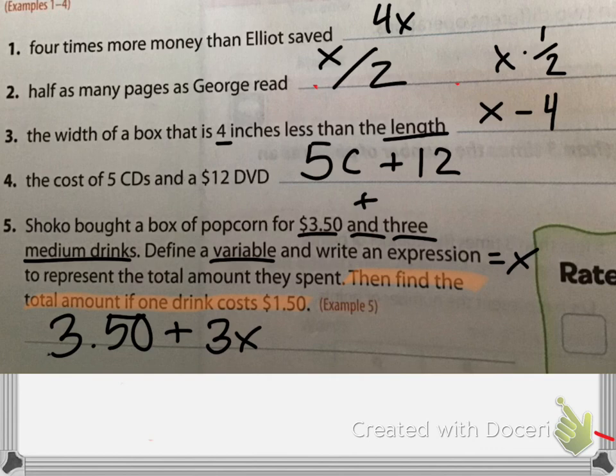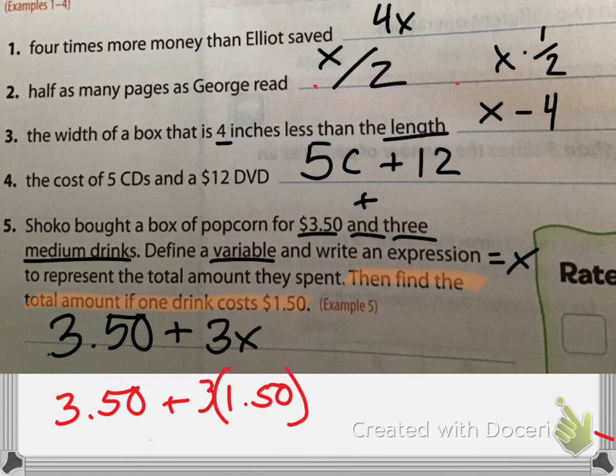And then after you do 3.50 plus 1.50 times 3. Yeah, so it could be 3 times 1.50 as well. The reason is, I know that 1.50 is how much each soda costs. And I said X was how much each soda cost. So I plug it in.